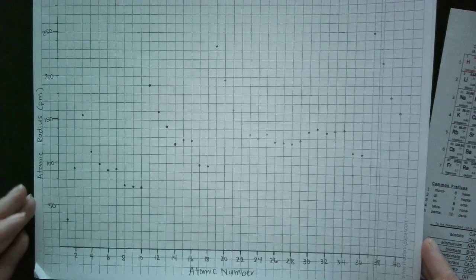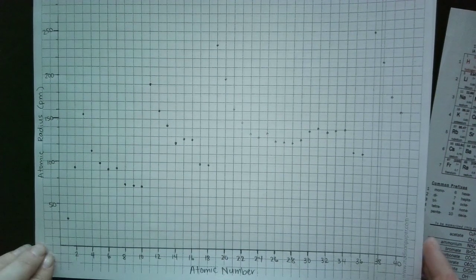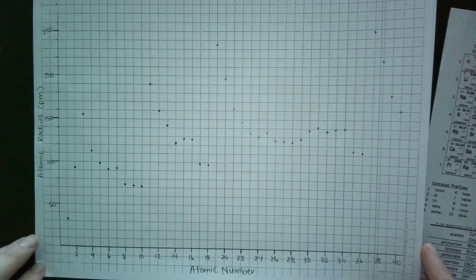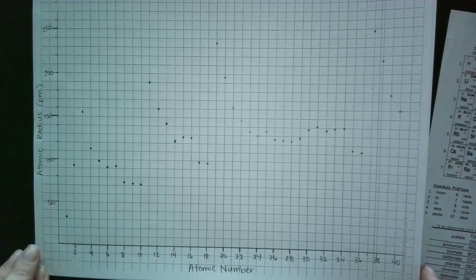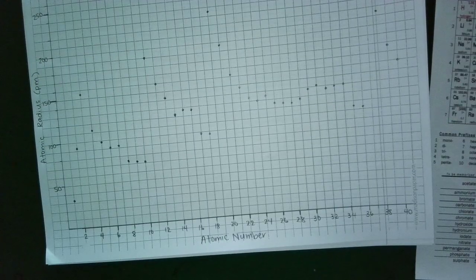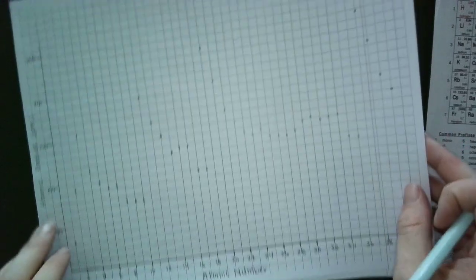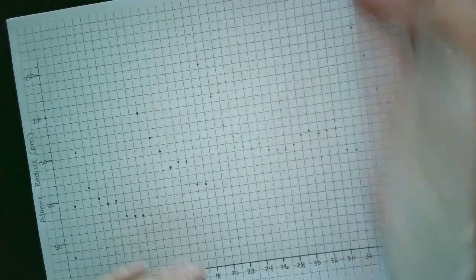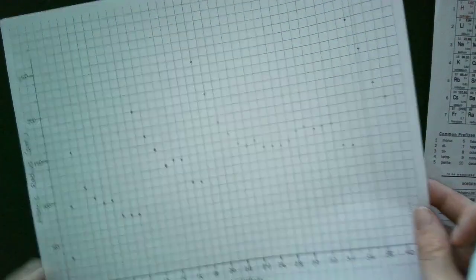So now I'm back and I'm finished plotting my points and my graph looks like this. Now that I'm done plotting, I know where my points are, so I can put the title in without disrupting any of the points.